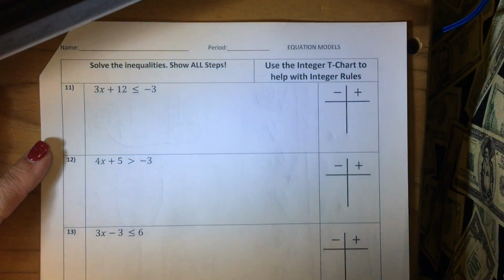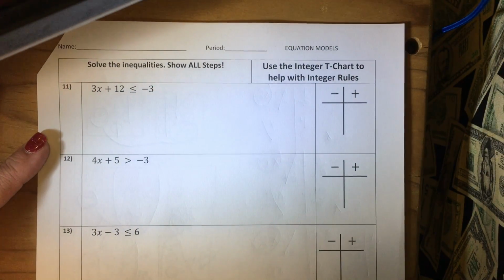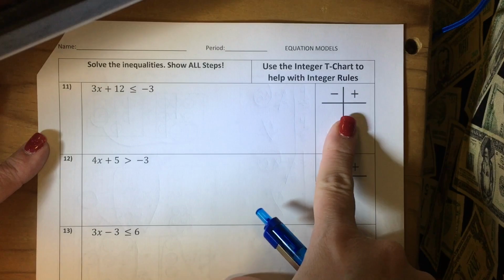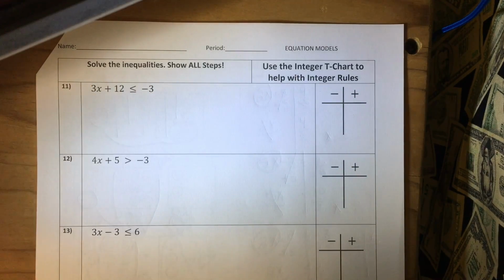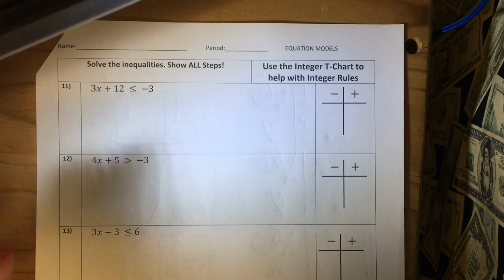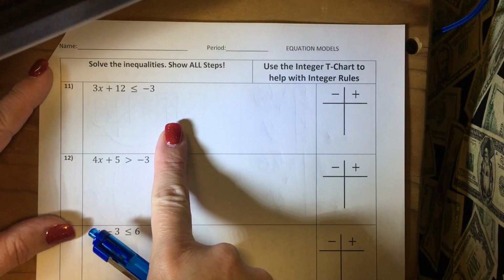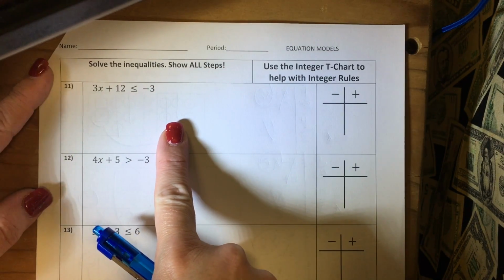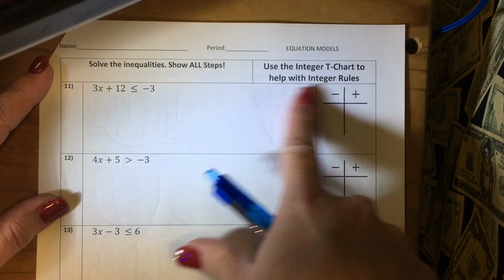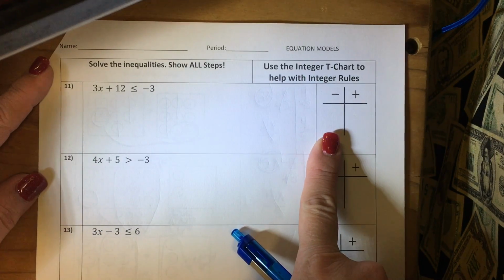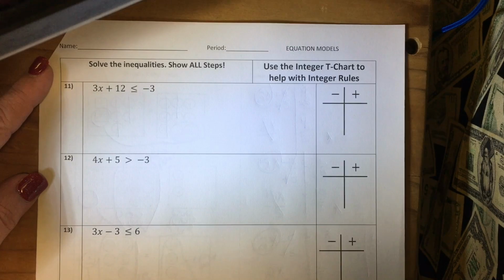And then on questions 11 through 15, I've thrown in some inequalities review, and I gave you some integer t-charts to help you with those integer rules. All right, so you're going to work some inequalities now. Remember, you work it the same way you do solving for an equation.